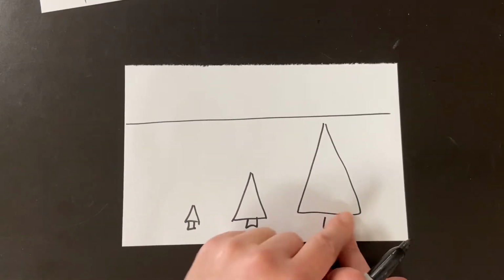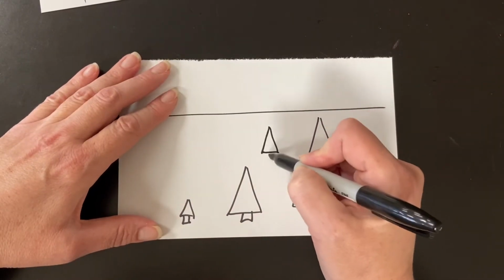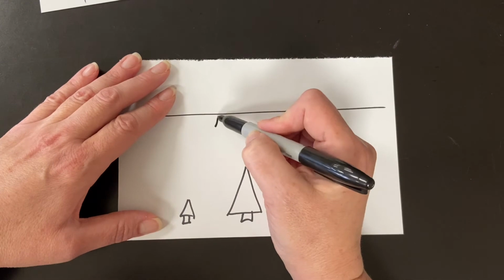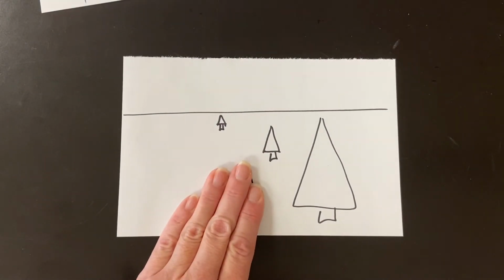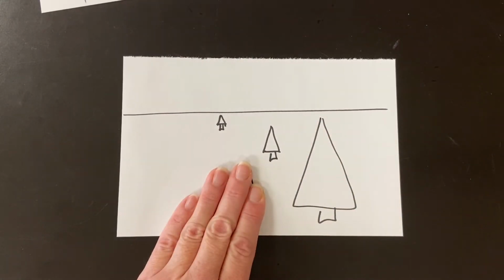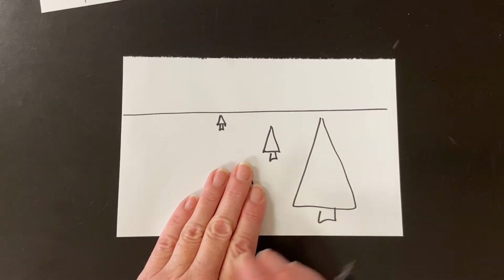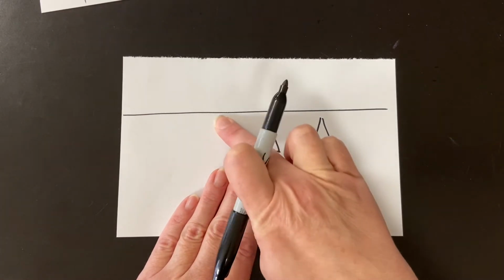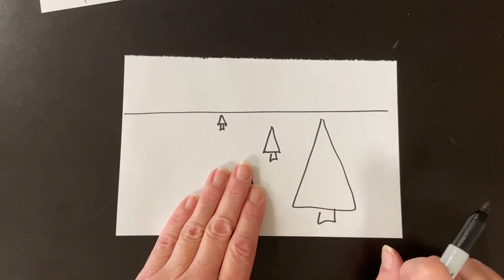Look at that. These are all in the foreground. This guy should be here, right? And this guy should be over here. So now, I'll cover that up. Does that look like they're going back further away? Yes, it does. That's what we want to do. We want to create the illusion of things getting smaller as they get closer to that horizon line.